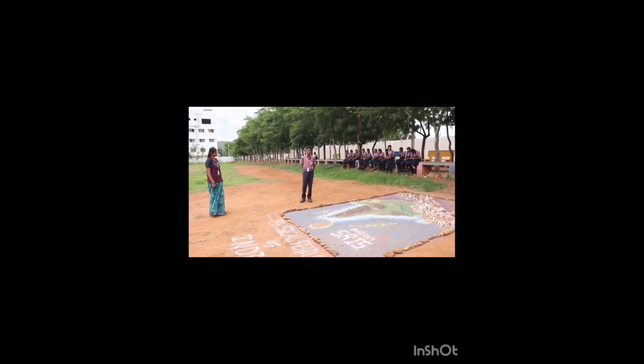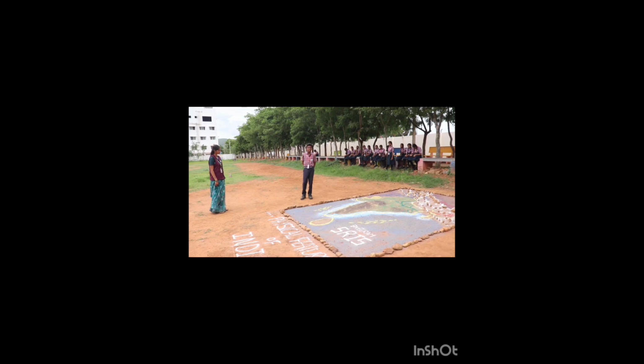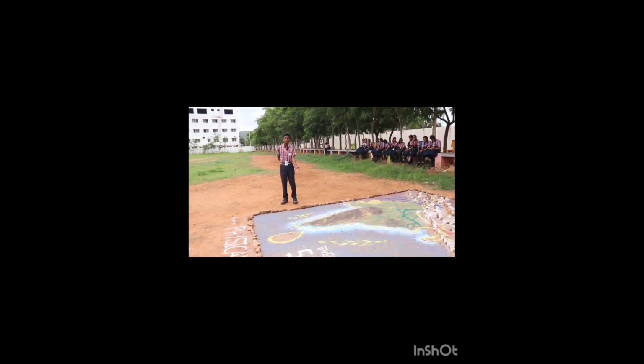Actually, Lakshadweep was known as Laccadive, Minicoy. In 1973, the name was changed to Lakshadweep. The total geographic area is 32 square kilometers. These are famous for flora and fauna. These are 36 groups of islands.